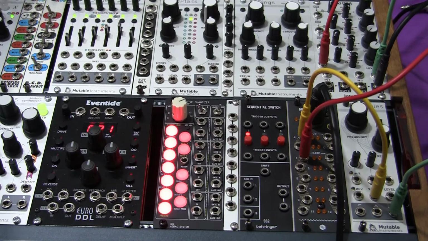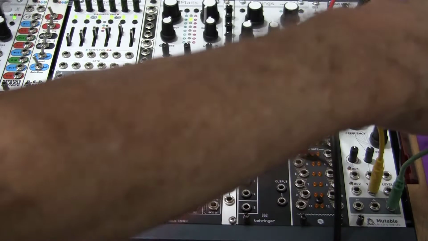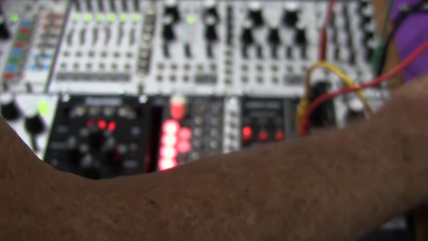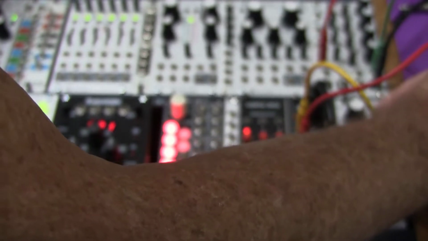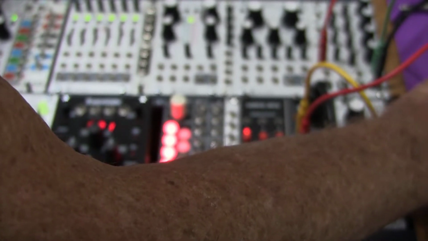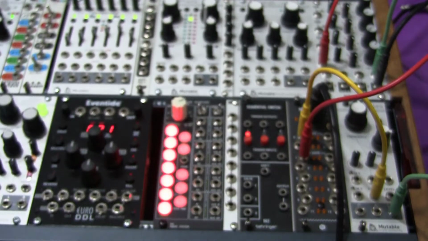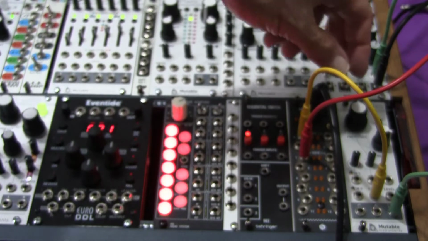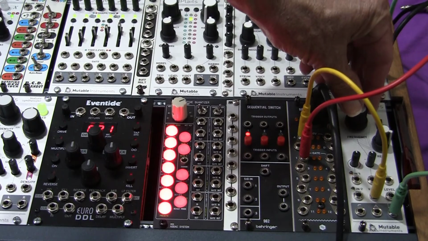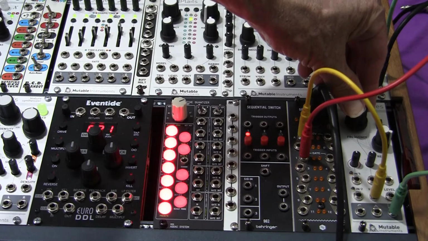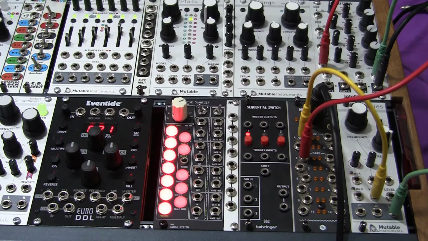and we turn up the level on our VCA, and when we raise the resonance knob sufficiently high, we get oscillation. Just like we did with the other one, and we can tune it with this knob, the frequency knob. Alright, that's pretty much tuned to low C.